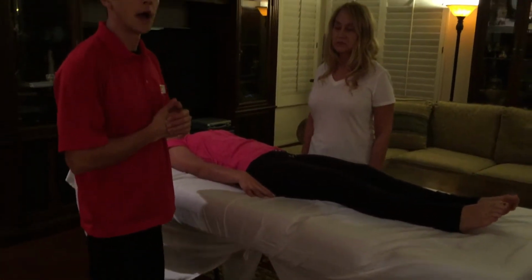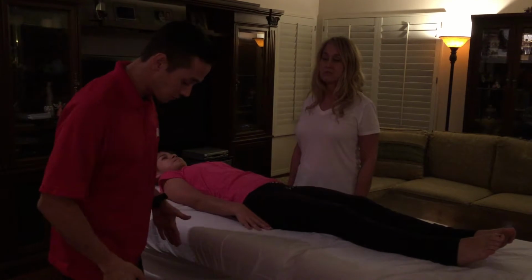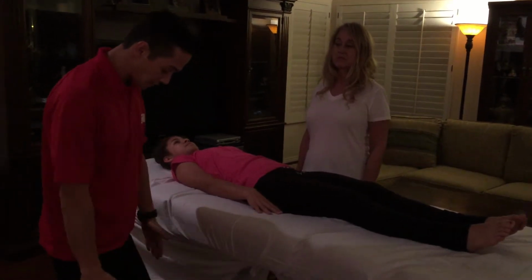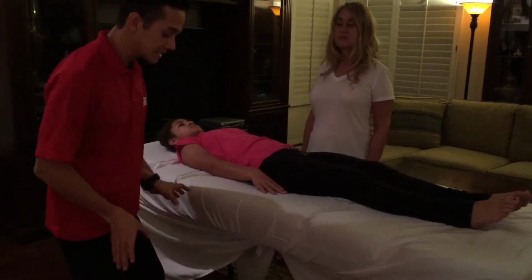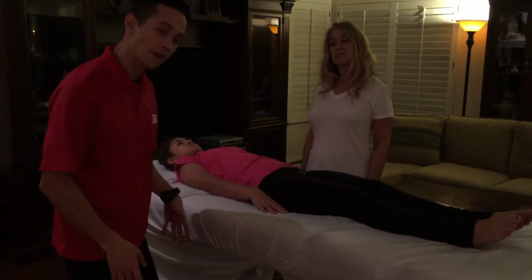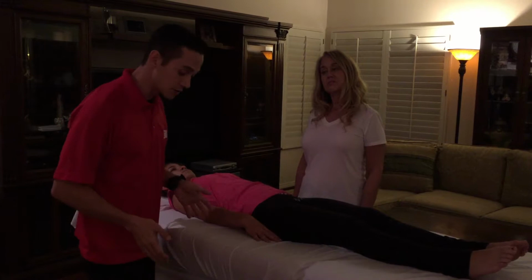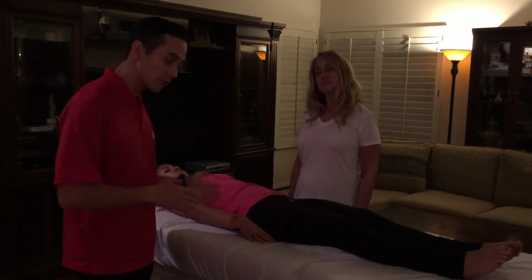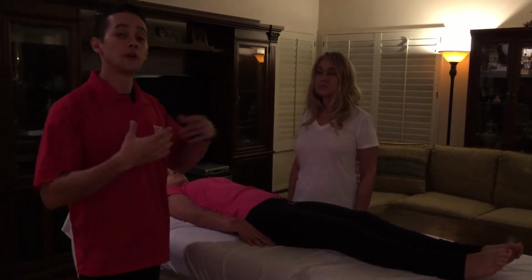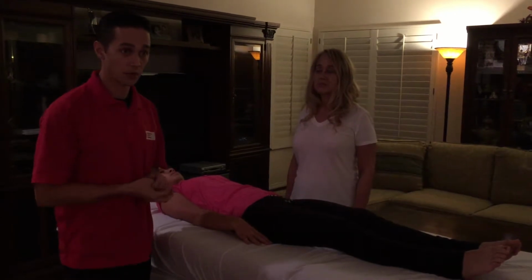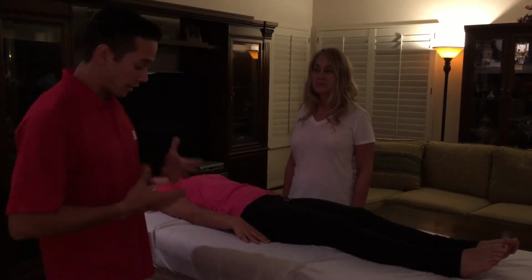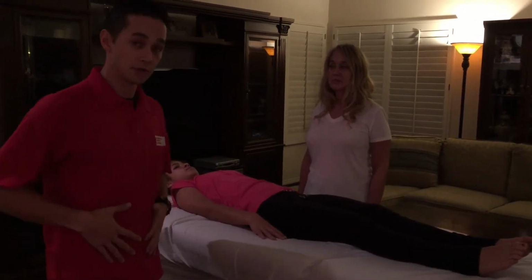Secondly, you want to keep a wide base of support. Wide base of support is going to be your feet spread shoulder width apart, slightly, about an inch or two wider, to ensure a wide base of support. Anything narrow is going to make you able to topple over and not be able to regain your balance if you need to quickly.